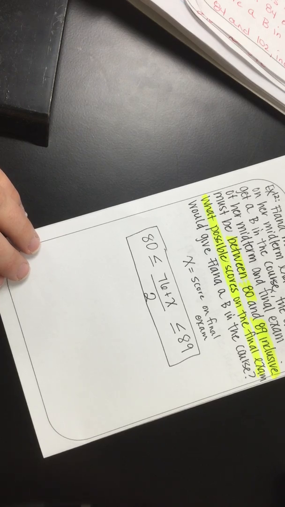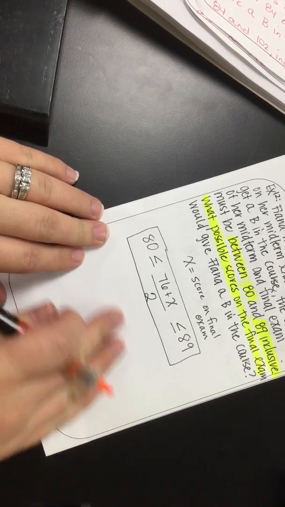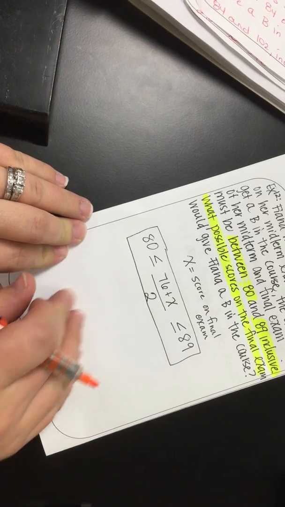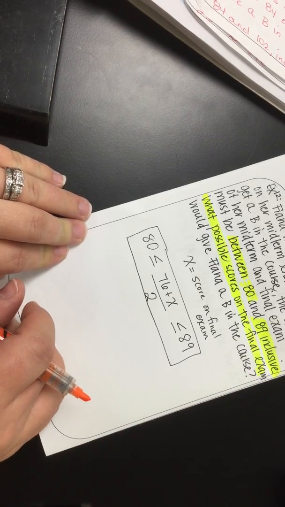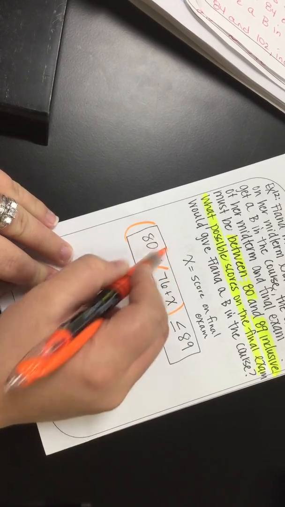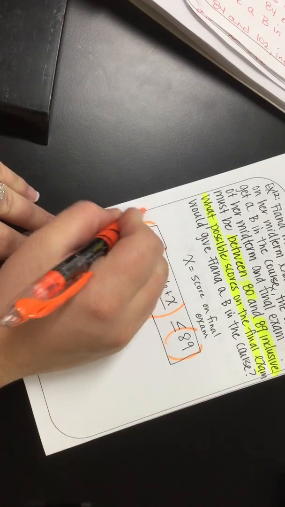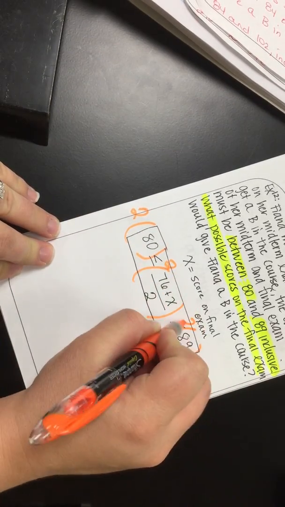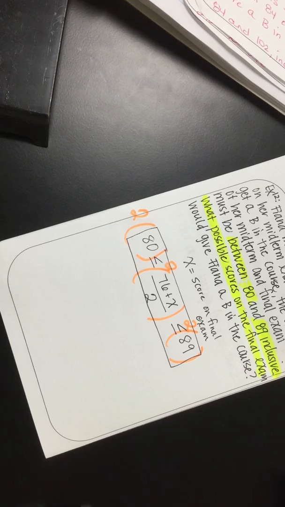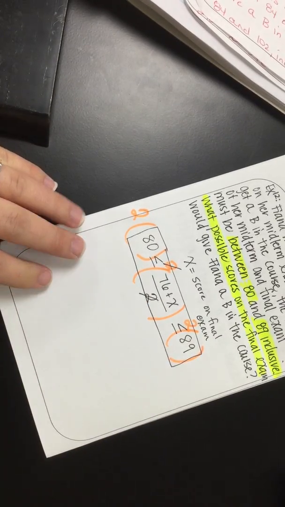So to get rid of the 2, what do we do? So whatever you do, if you're going to keep it in the compact statement, which you can separate these if you feel more comfortable, but I'm going to do all these examples keeping them together so you can see them more practice. If you keep it as a compact statement, whatever you do to one, you have to do to all 3. So if I'm eliminating the 2, I'm going to multiply everything by 2. Okay, and so this 2 and 2 cancel out.